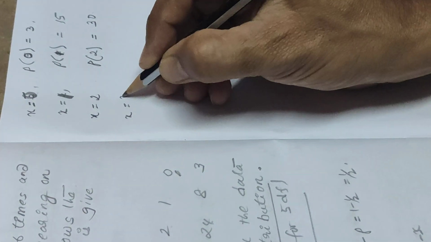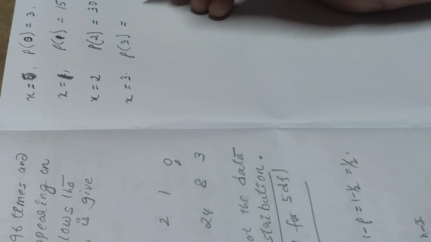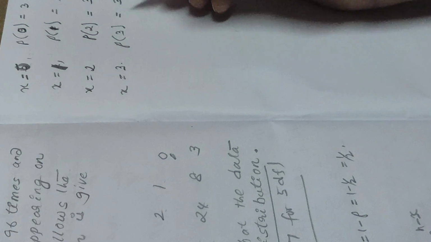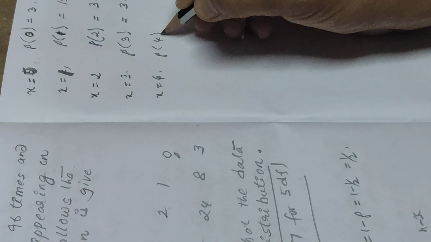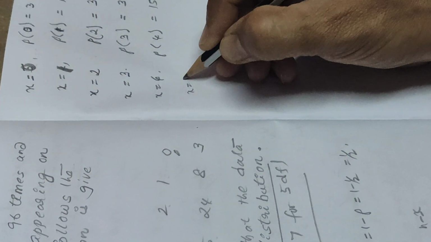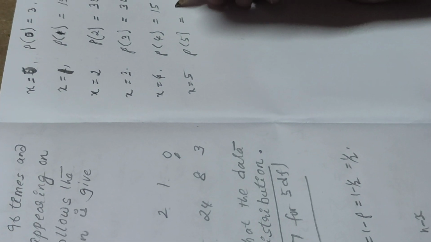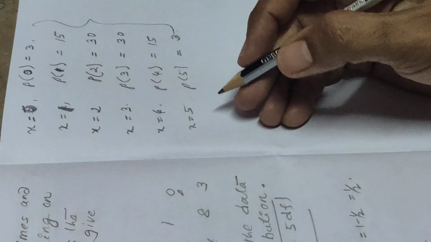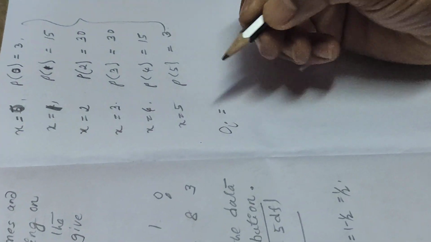Putting x equal to 3, you will get 30, which is also the same. Putting x equal to 4, you will get 15. Putting x equal to 5, you get the last value, that is also 3. So these are all the expected frequencies.